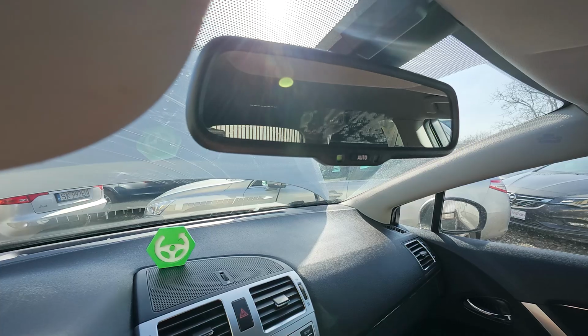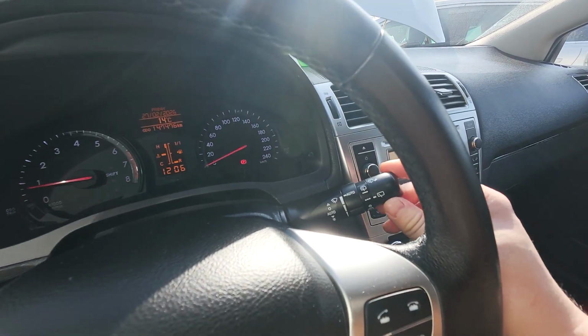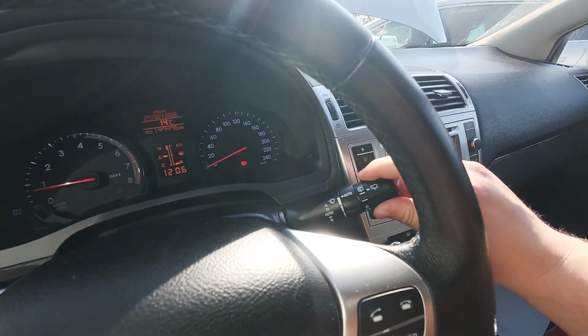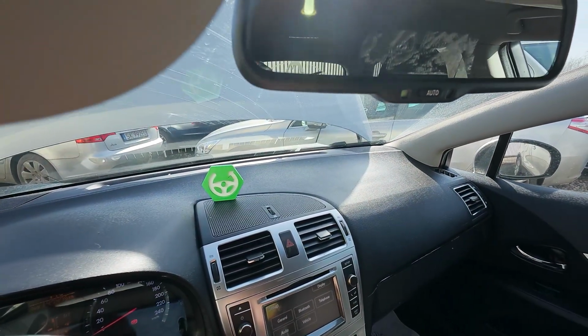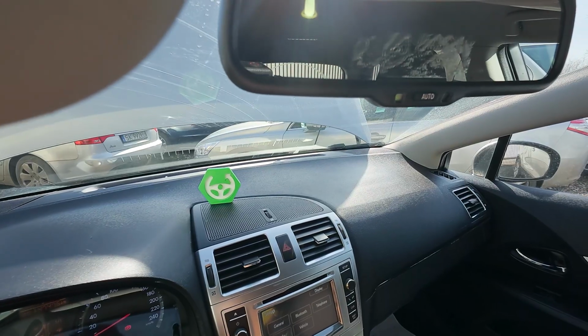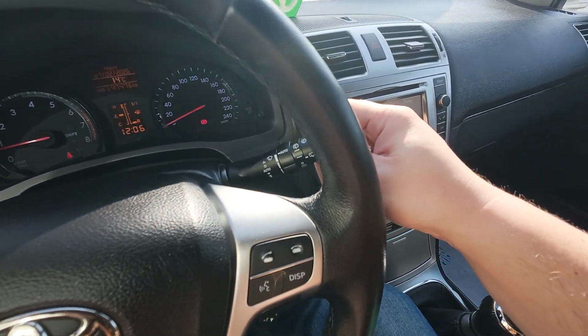In order to do it, take a look behind the right side of the steering wheel again, twist it upwards and hold. To disable rear wiper, set it to 0 position.